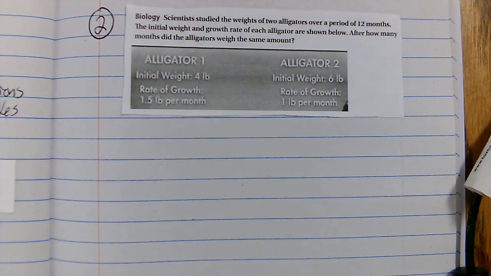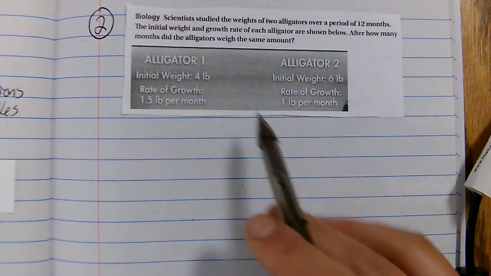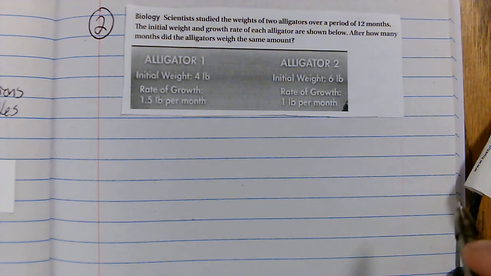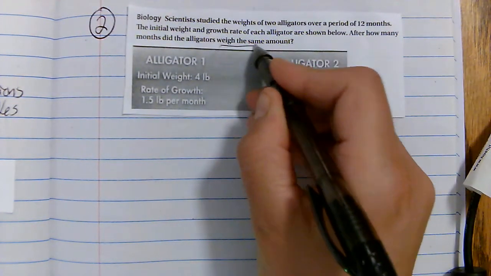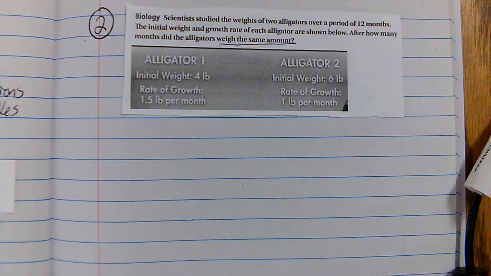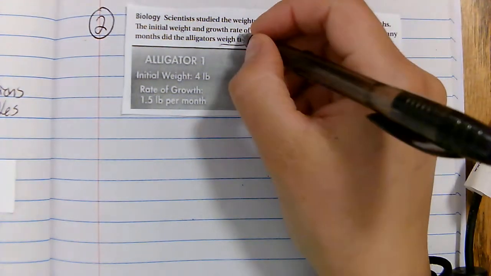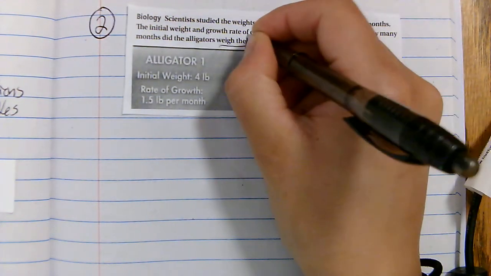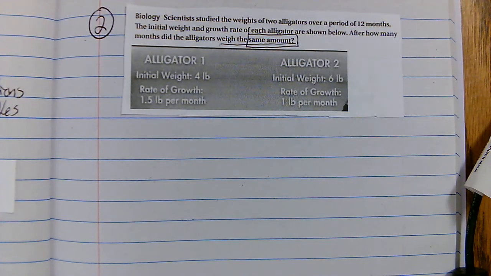The initial weight and growth of each alligator is shown below, here and here. After how many months did the alligators weigh the same amount? That key phrase, same amount, tells me I want to see where they intersect. What combination of weight and months is going to make it true for both alligator 1 and alligator 2?